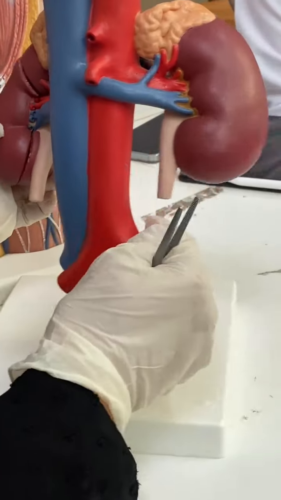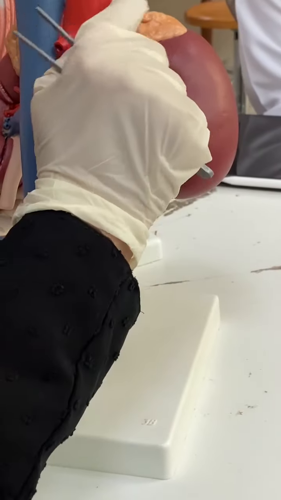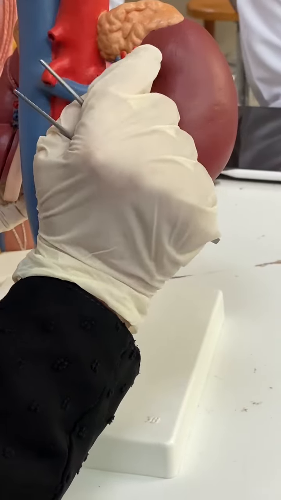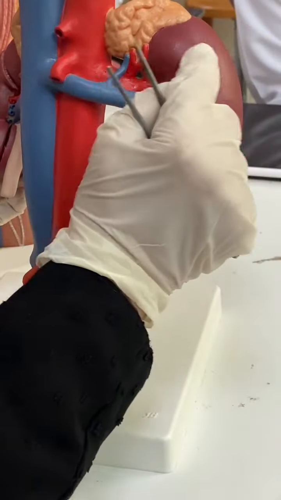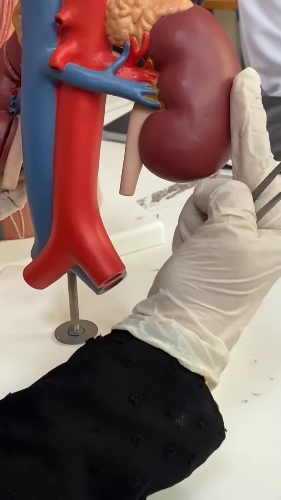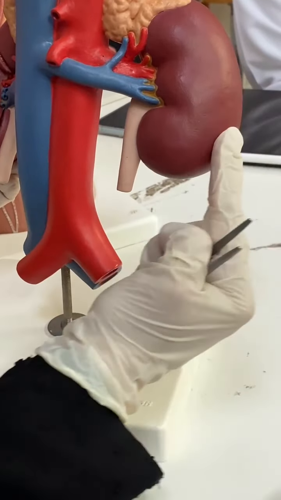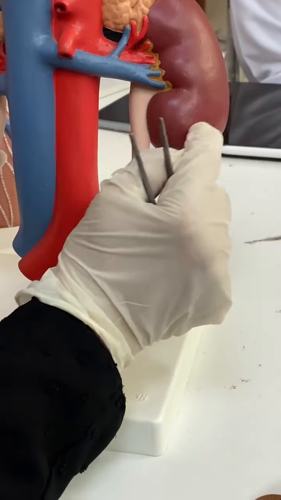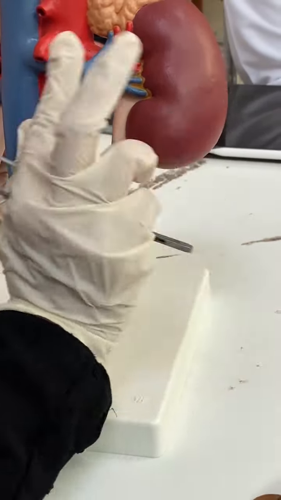Coming to the left, you have six relations. The left suprarenal, then the stomach, then the spleen in this corner, here the pancreas, then the left colic flexure and the descending colon. Learn it as one: left colic and then descending. And here, coils of jejunum. So that's all about the anterior relations.